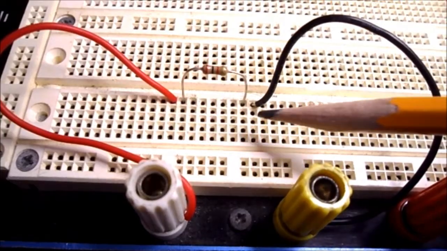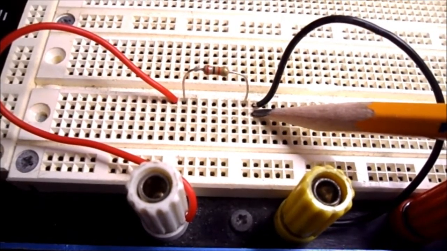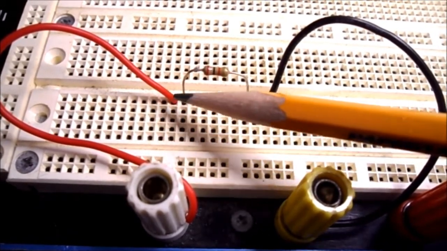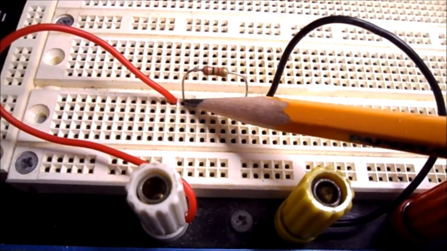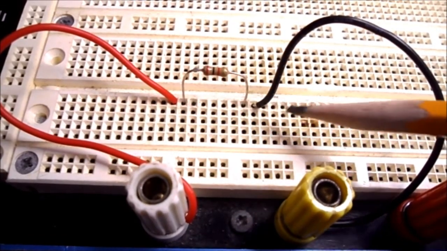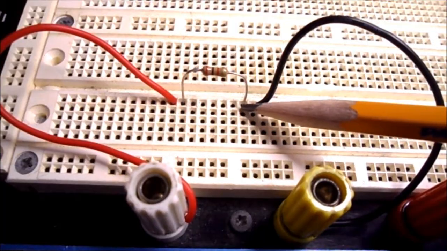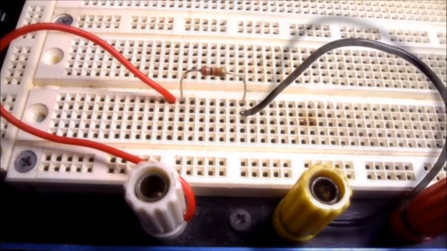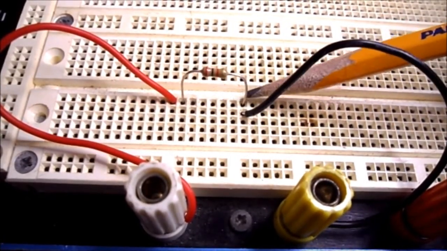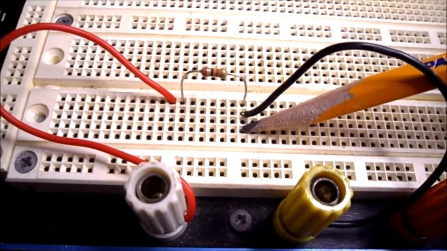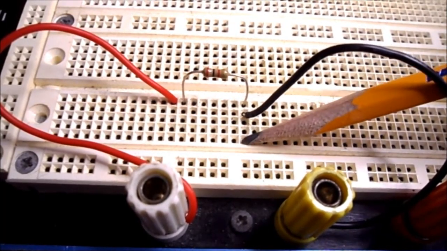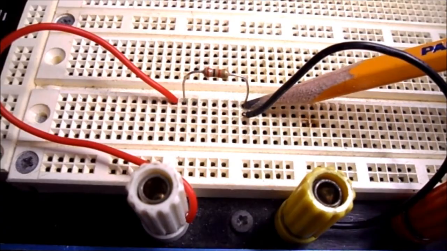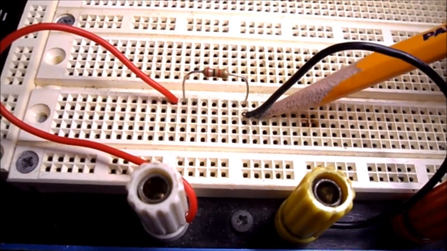Now some students try to wire up their circuits like this. The problem is the red lead does not make contact with the resistor leg, and the black lead does not make contact with the resistor leg. To make electrical contact, they have to be in the same row. So the same group of 5 holes connect the 5 things together.